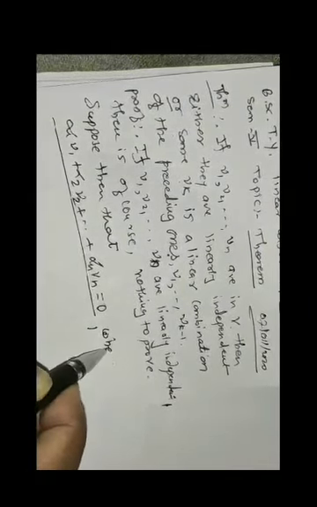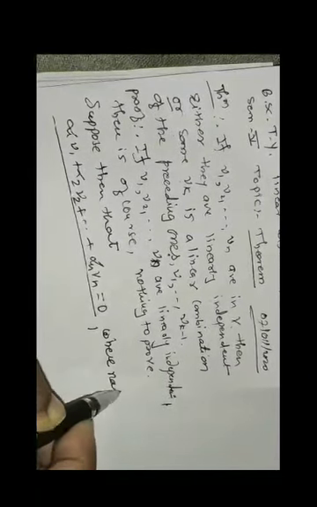Suppose then that alpha 1 v1 plus alpha 2 v2 plus up to alpha n vn is equal to 0, where not all the alphas are 0.